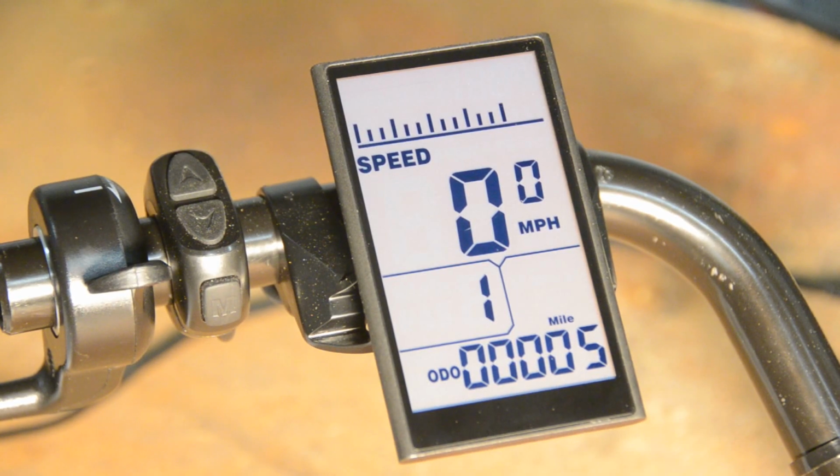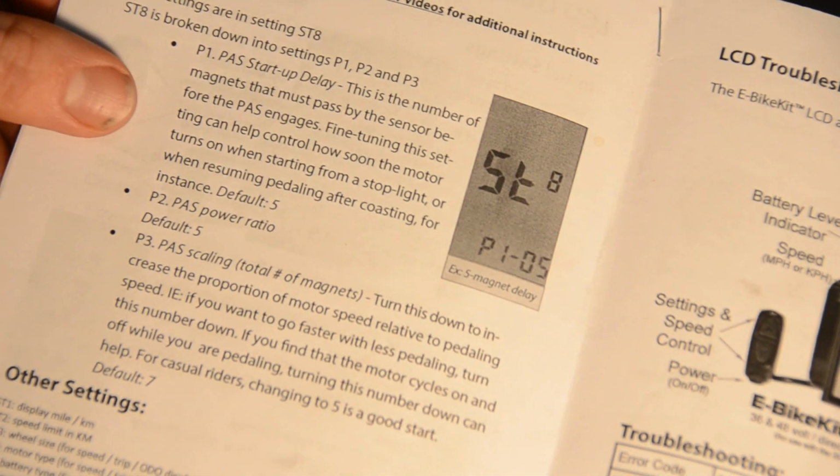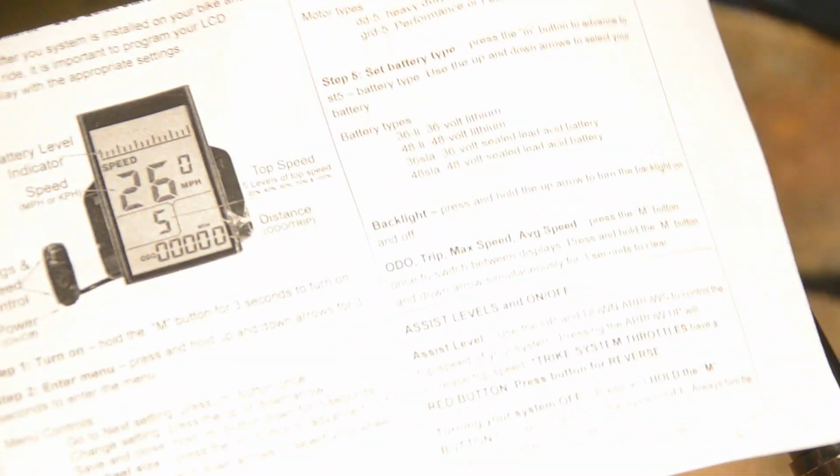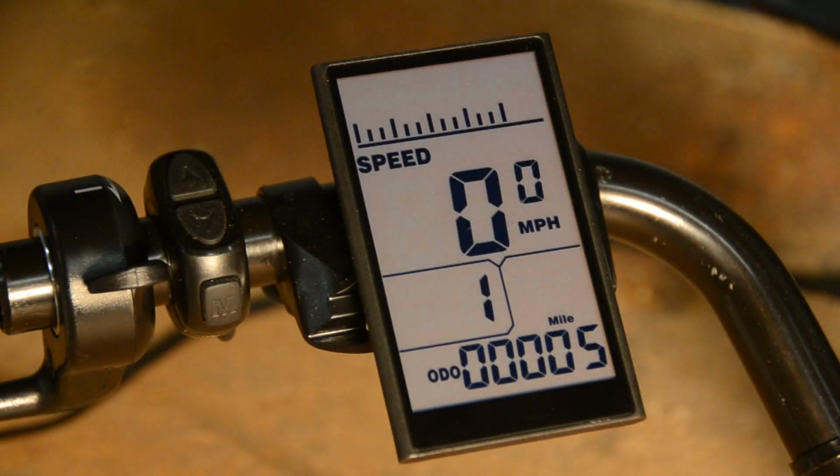This video will walk you through controlling speed on your E-BikeKit system. There's several different ways to control speed, and you can follow along with some of the settings by opening your manual to page 14, where we go over the detailed settings, or by opening your Quick Start Guide, which shows you some of the settings there.